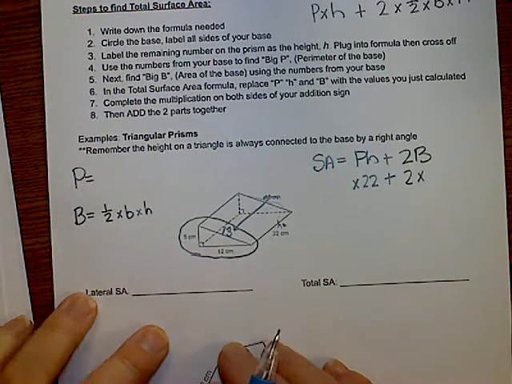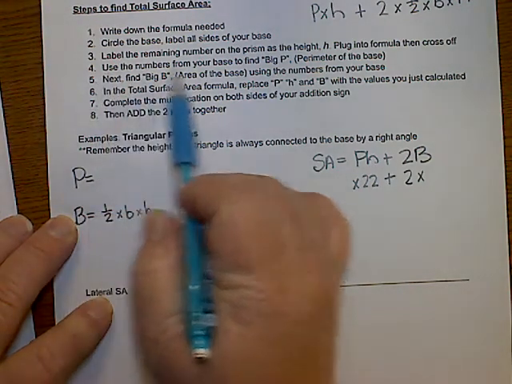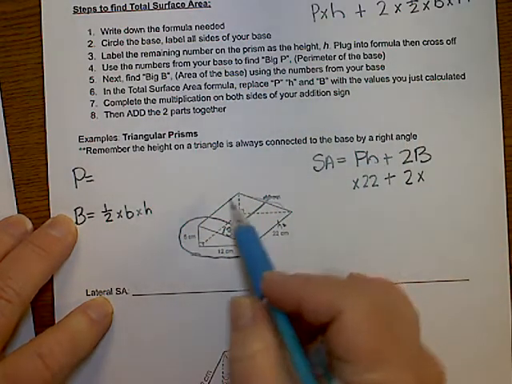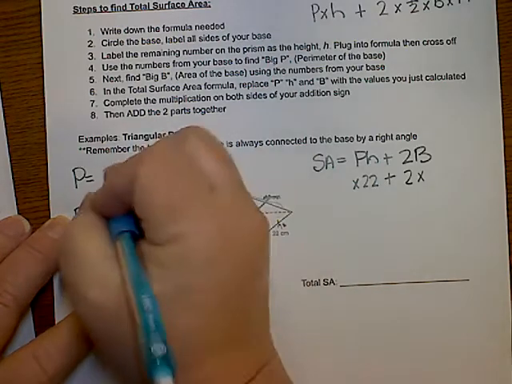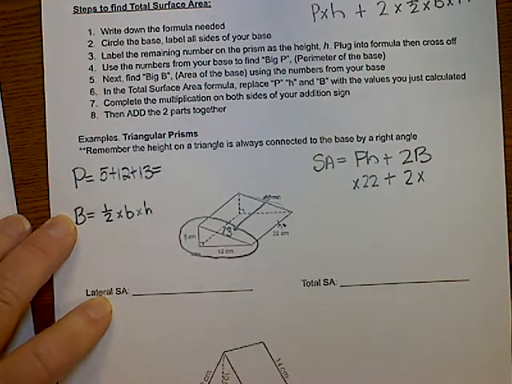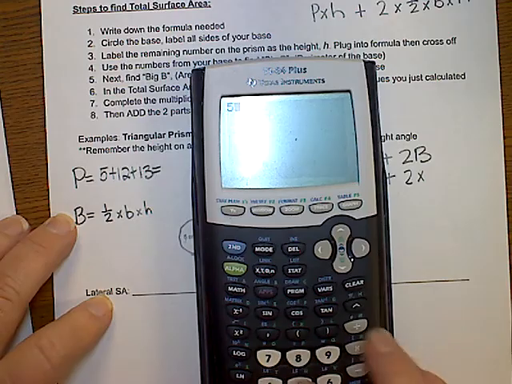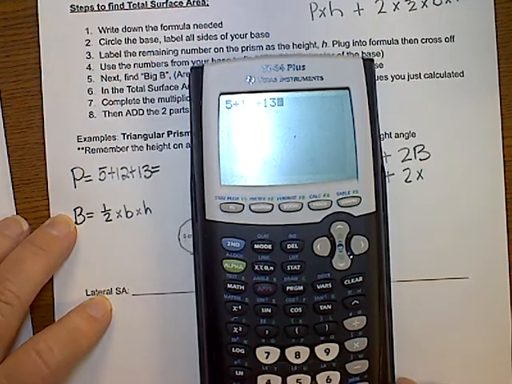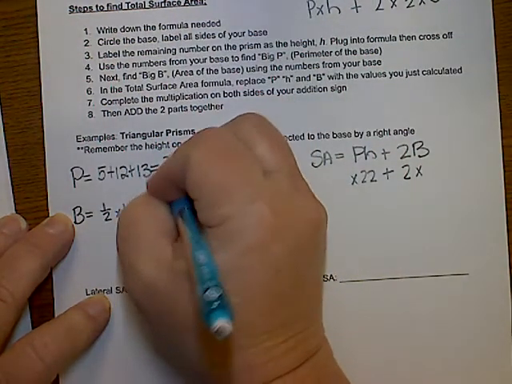Now I'm going to come over here, and it says use the numbers on your base to find big P, perimeter of the base, which is all sides. So I have 5, 12, and 13. So 5 plus 12 plus 13. In my handy dandy calculator, I write 5 plus 12 plus 13, and I get 30. So my answer for big P is 30.